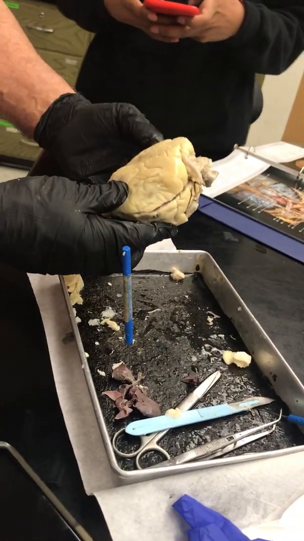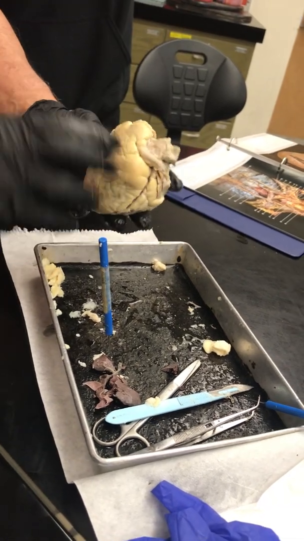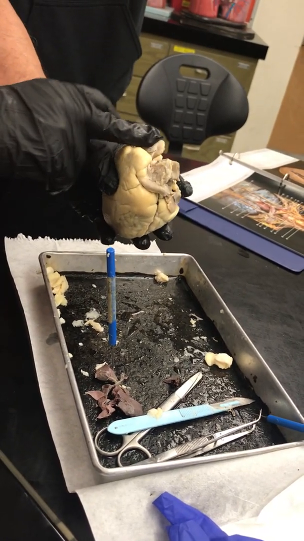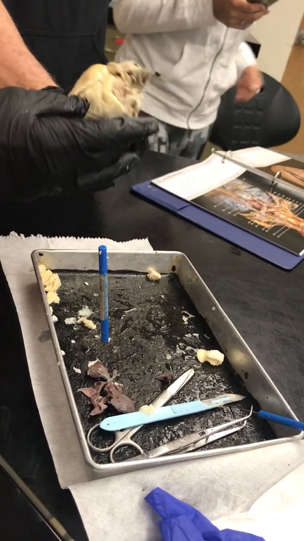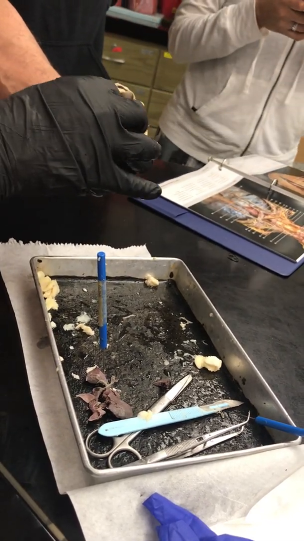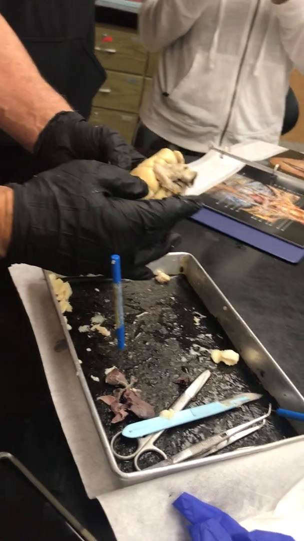Look how pretty. We have a nice little heart here. This is the right auricle that is on top of the right atrium. Here's the left auricle, or ear flap, that goes over the left atrium.